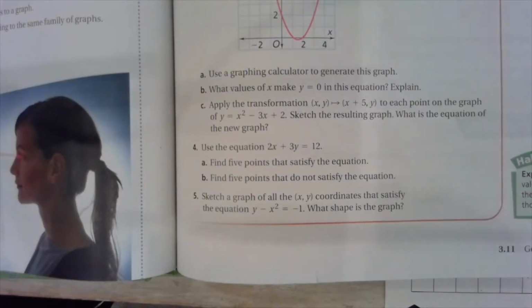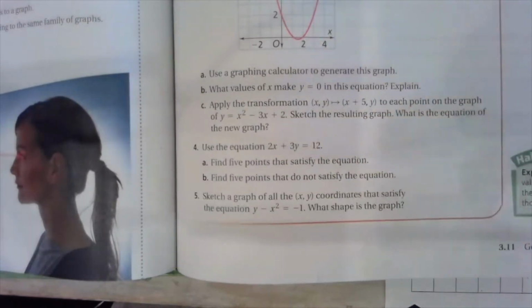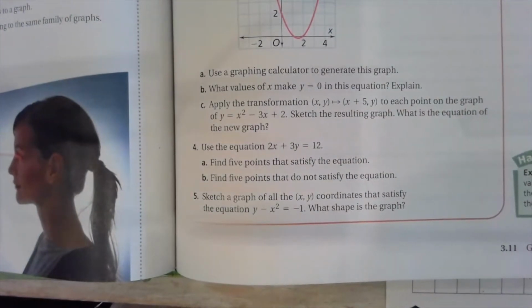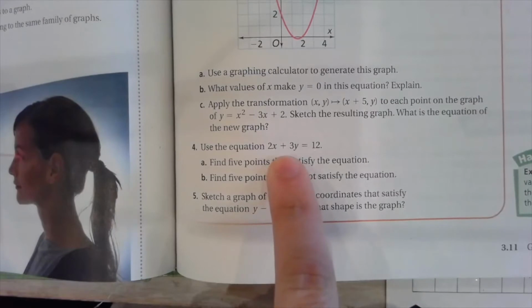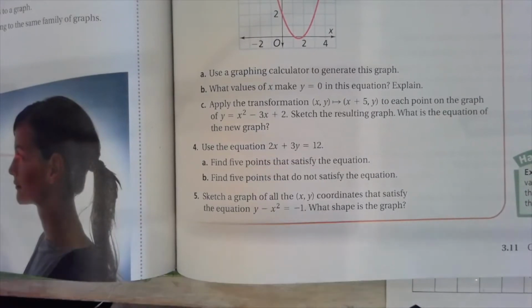All right, next let's look at 4 and 5. Those are both rather similar, but they both use the word satisfy, and that makes me wonder, what on earth do they mean by that? Do they mean like give the equation a nice cold Gatorade after a long run? No, let's find out what satisfy means. First of all, I'm going to take this equation that they give us, 2x plus 3y equals 12, and then it says find 5 points that satisfy the equation.